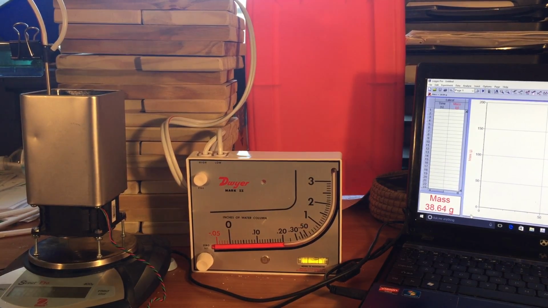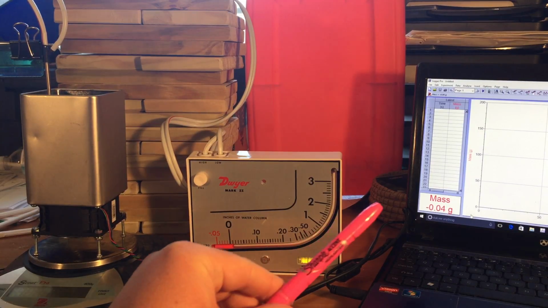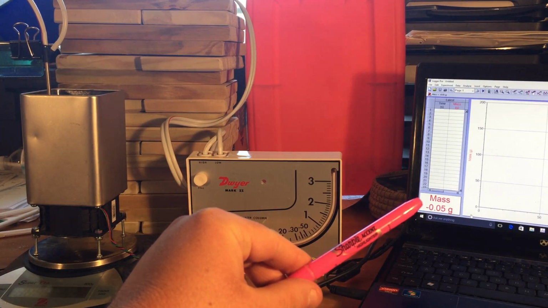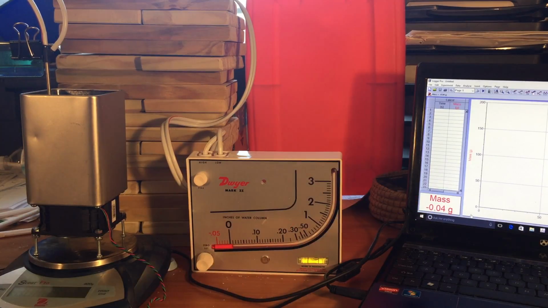Okay, let me unplug the fan so you can hear me again. All right, so I've got the fan shut off now. As we expect, the velocity goes back down to 0, and the mass should be restored also to 0. There's a little bit of offset there, but that's all right. That's just an artifact of the experiment. And that's it. That's the entire demonstration.